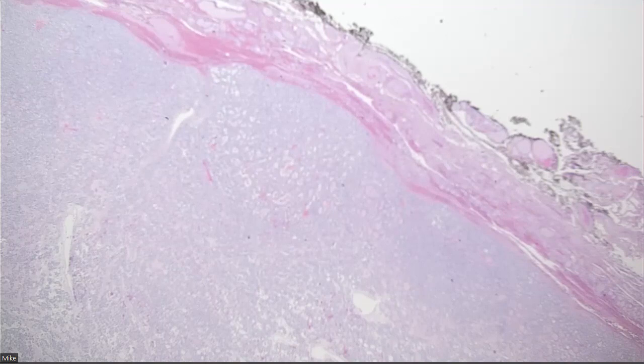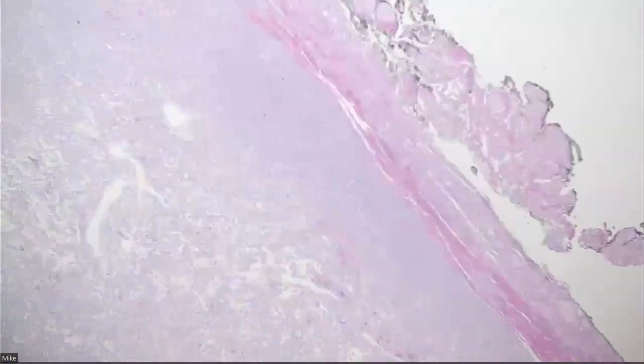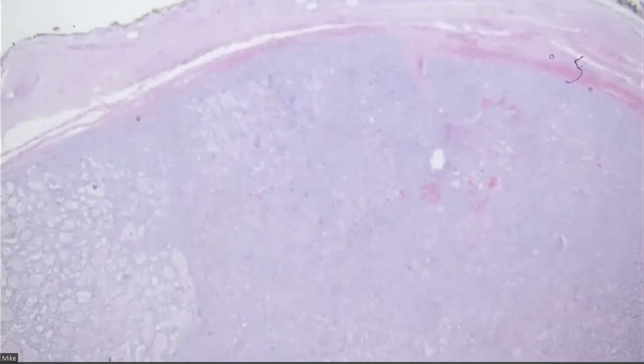All right, 71 with left thyroid nodule, 2.7 centimeters, hypoechoic, FLUS, follicular lesion of undetermined significance on FNA. So always low power, right? Circumscribed but unencapsulated, and then a little bit of fragmentation at the periphery, fine. Growth pattern: follicular.